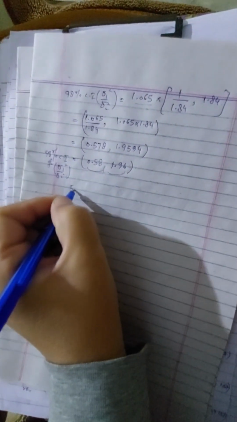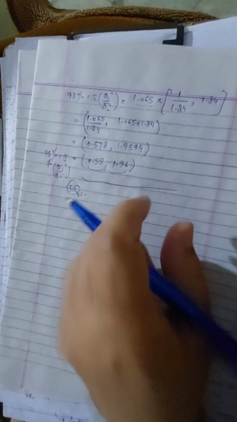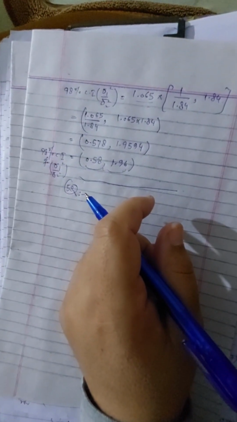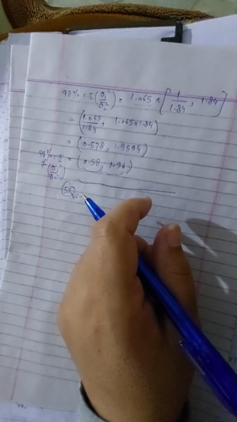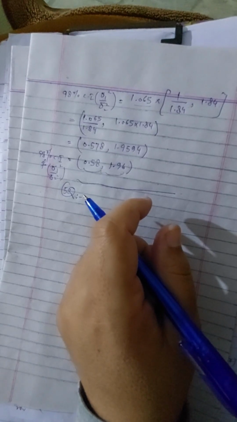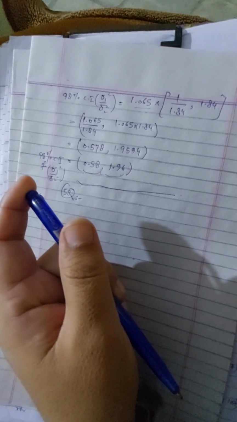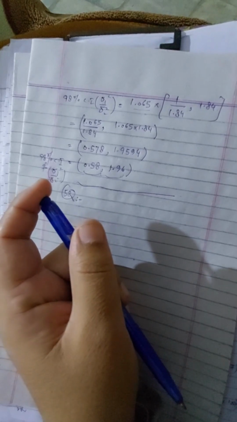This question says that with reference to exercise 35, construct a 98% confidence interval for the ratio of variances of two populations sampled. The other one is 59. It says with reference to exercise 36, construct a 90% confidence interval for the ratio of the variances of the two populations sampled. So we can do either one, either 58 or 59.